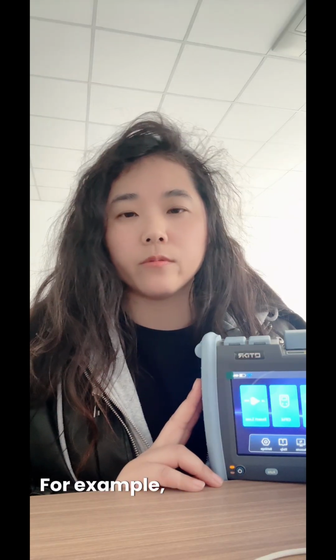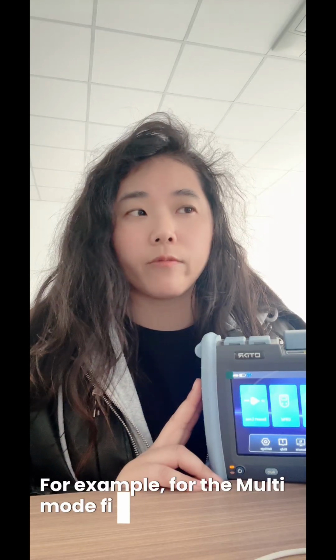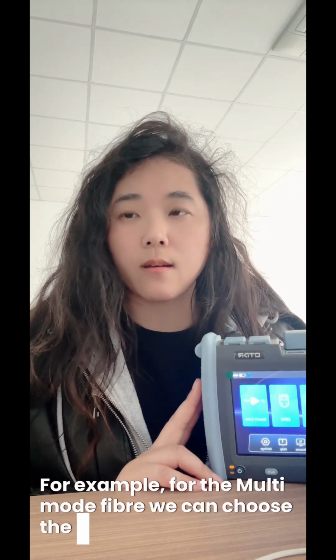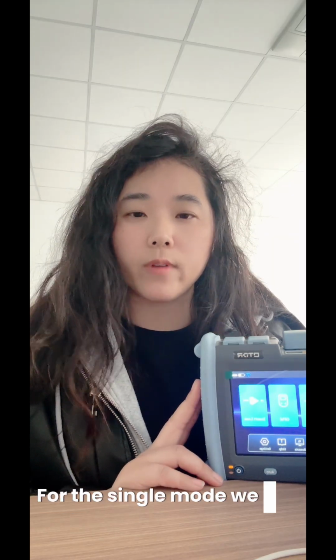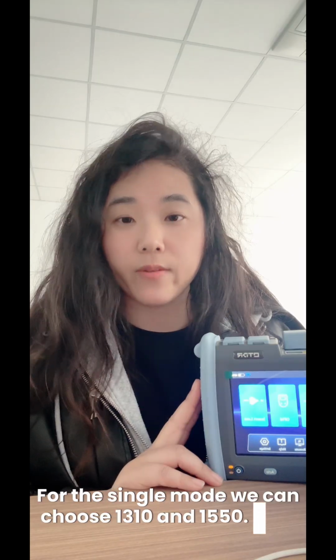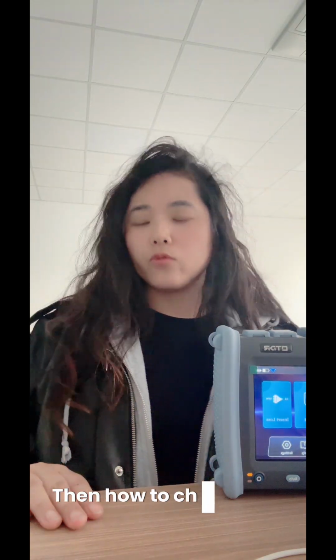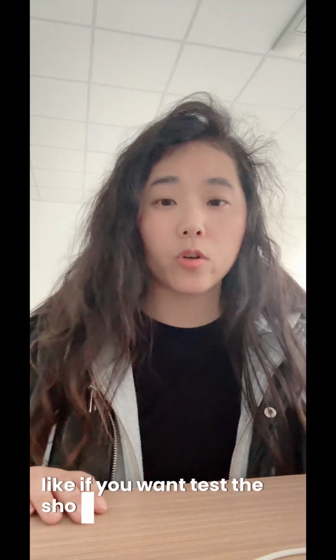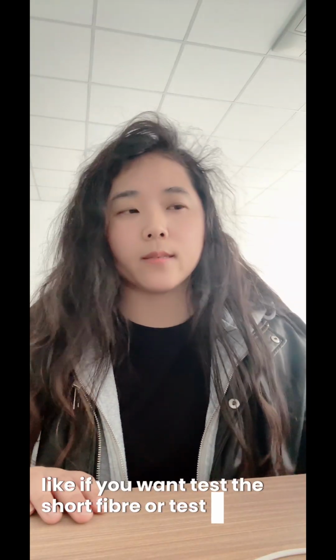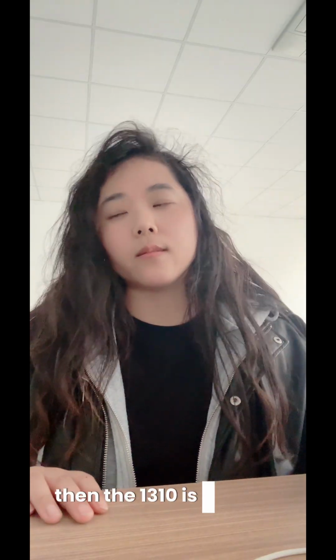For example, for multi-mode fiber, we can choose 850 and 1310. For single mode, we can choose 1310 and 1550. Then how to choose between 1310 and 1550? I would suggest that if you want to test short fiber or fiber loss, then 1310 is a better choice.